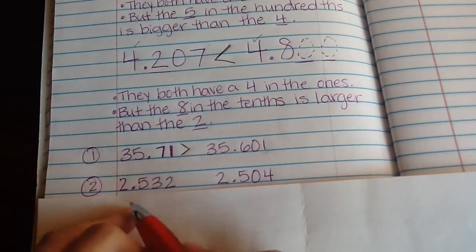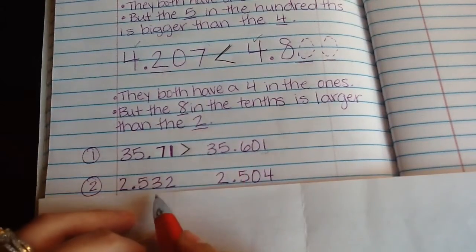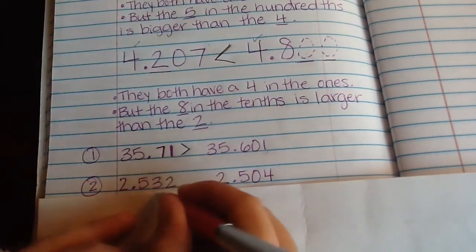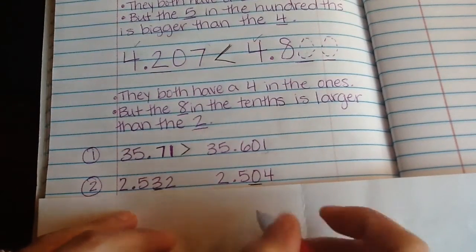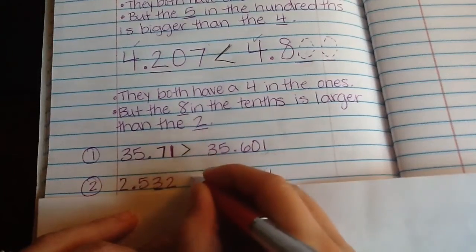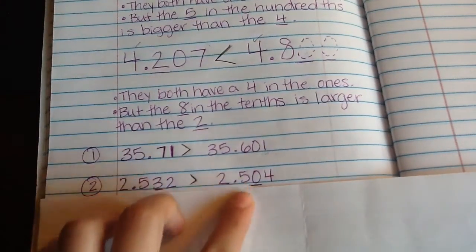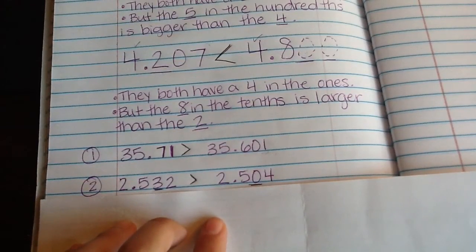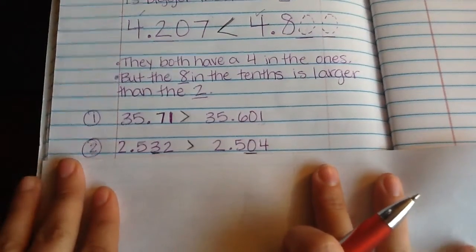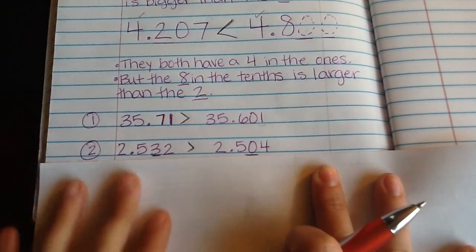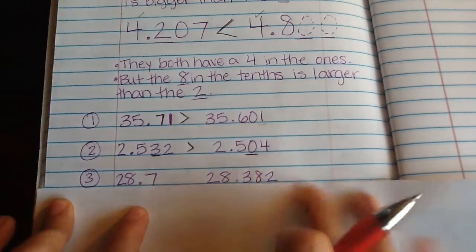So you can see that they both have a 2. They both have a 5. But in the hundredths place, we see that this 3 right here is larger than this 0. So we know that this number, 2 and 532 thousandths, is greater than 2 and 504 thousandths. Okay. Go ahead and pause if you need to take a look, and rewind it if you want to watch and listen again.